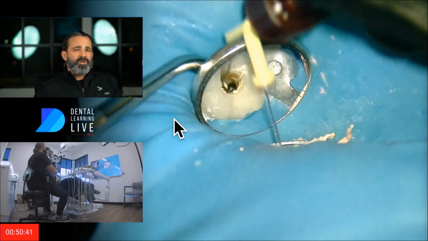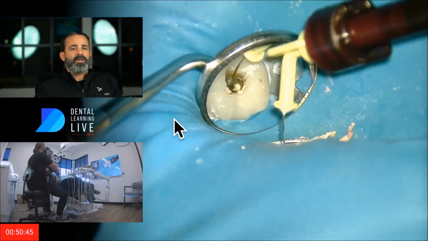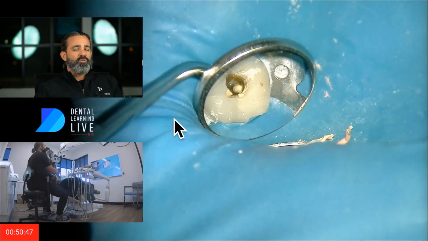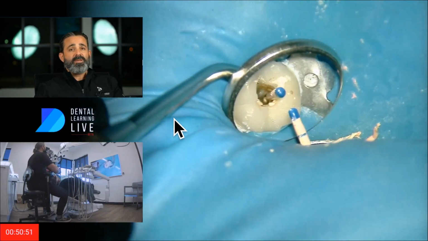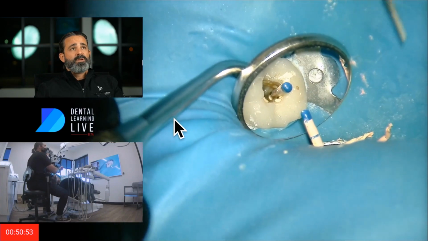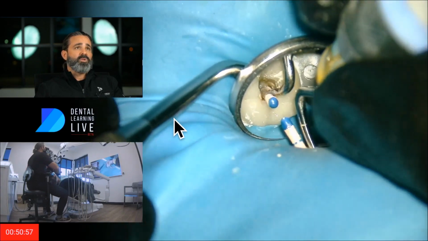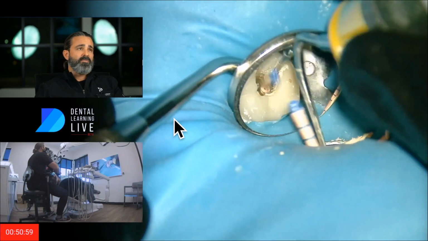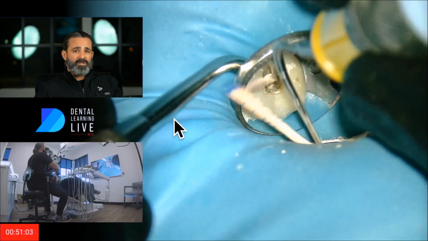I'm doing more of a true continuous wave where I am applying heat and down pack. And at times, those are some of the scenarios where I'll favor epoxy-based sealers, actually, because I don't like activating these bioceramics with heat going down deep. I haven't been a fan of the way the obturation feels, performs, and looks in my hands.